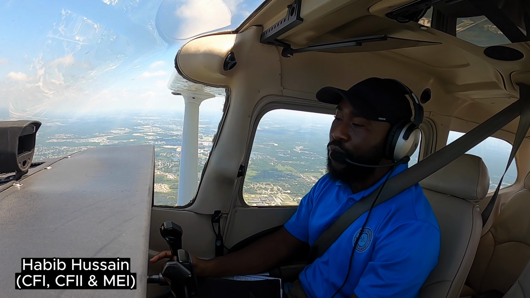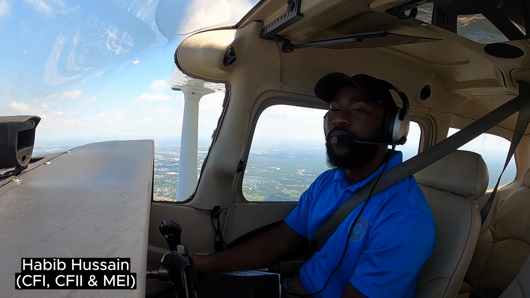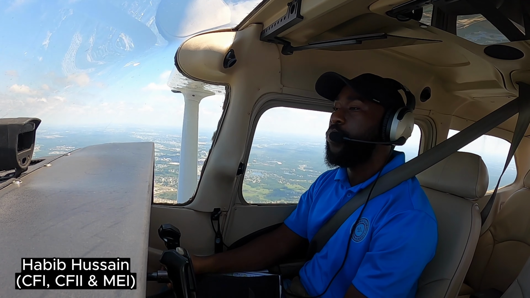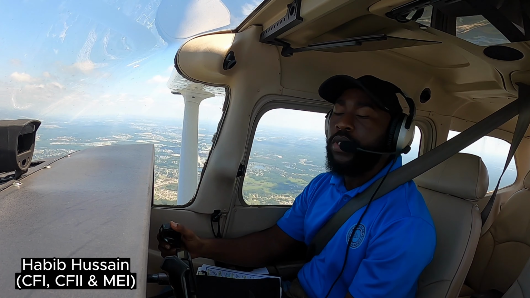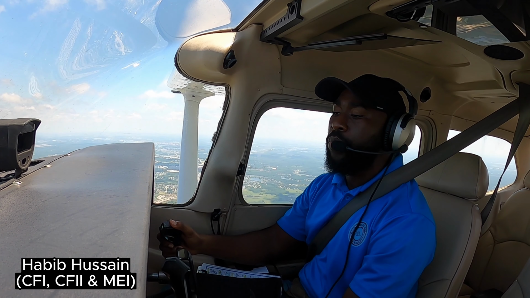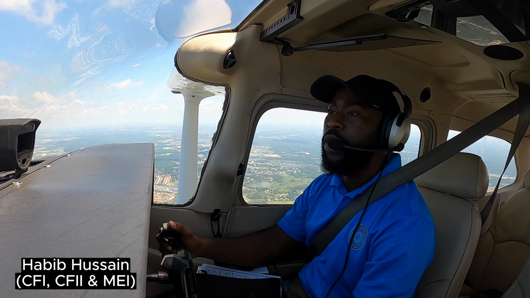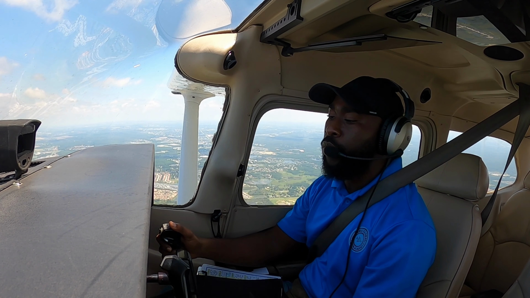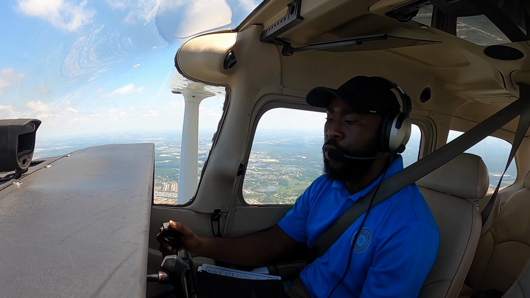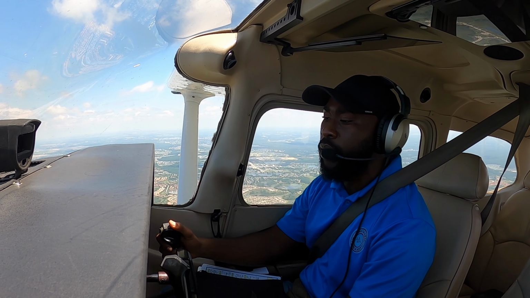So in today's flight, we're going to be discussing steep turns and why students struggle with them. So first, what is a steep turn? A steep turn is a maneuver where you make basically a 360-degree turn using a high bank angle. A high bank angle is usually considered anything more than 30 degrees of bank.